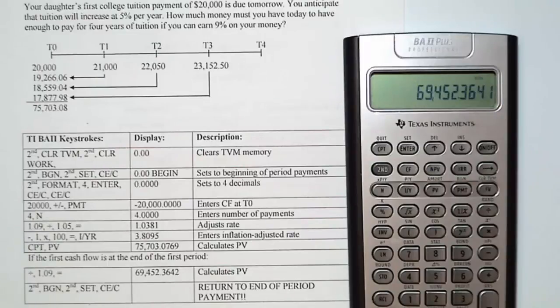And the reason that we could not just set this to end of period payments is because the combination of the inflation rate and real rate would not have been in effect in that very first year. We would be discounting the 20,000 one period at 9%, but there would be no increase from time 0 to time 1 of 5%. So we can't just set it for end of period payments. We have to keep it at beginning of period payments and then adjust at the end by dividing not by 1 plus the real rate, but by 1 plus the nominal rate.